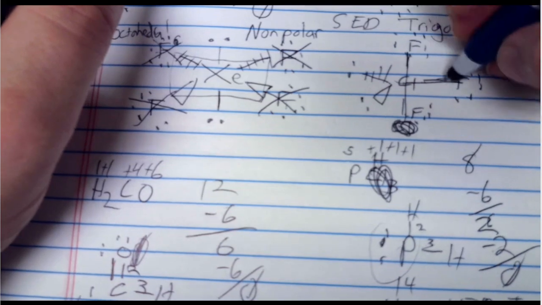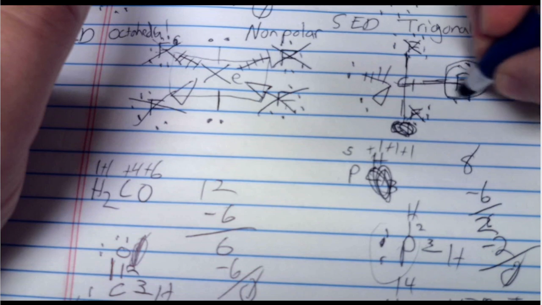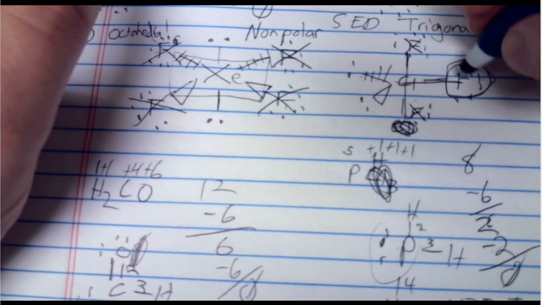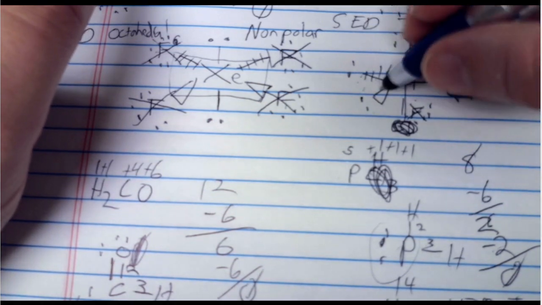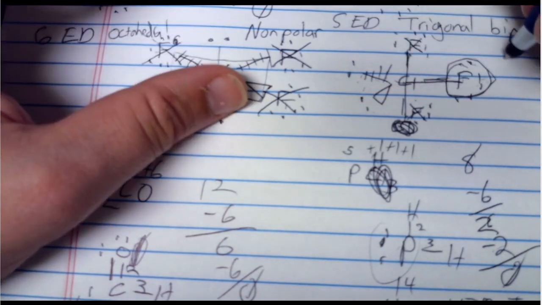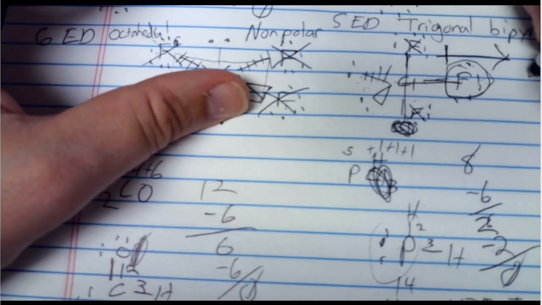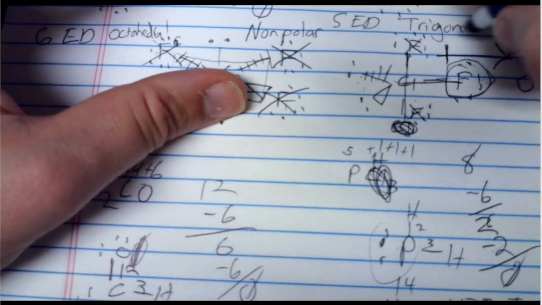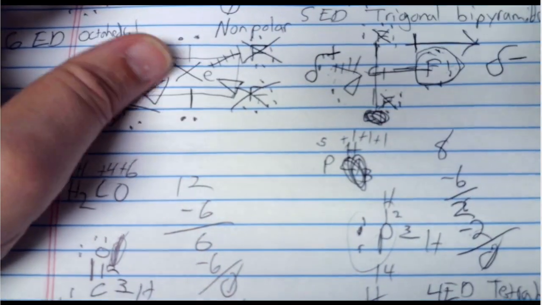What about the chlorine trifluoride, the T shape? This guy is canceled by this guy. But this fluorine is opposed by two lone pairs. Two lone pairs do not fight an atom. The atom always wins when compared to a lone pair. So the net dipole is this way. We would say this atom is partially negative, and this part of the molecule is partially positive. A net effect of a polar molecule.